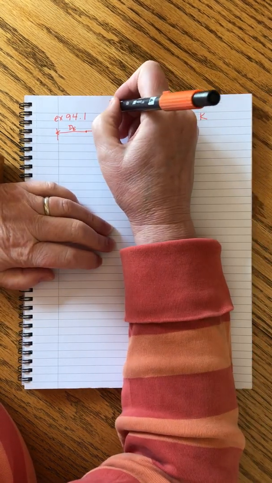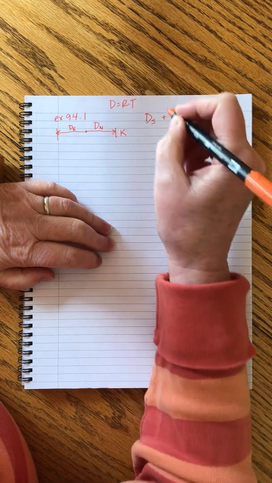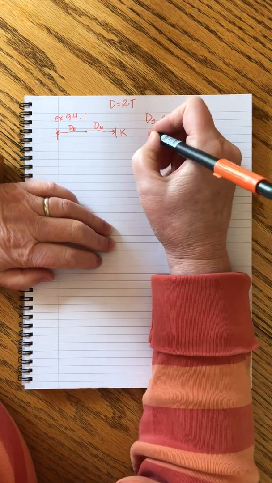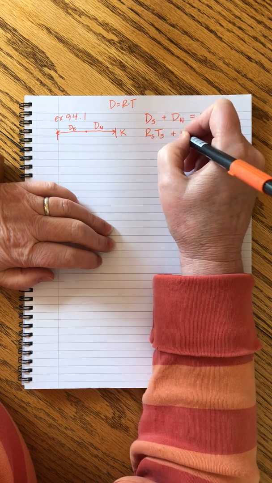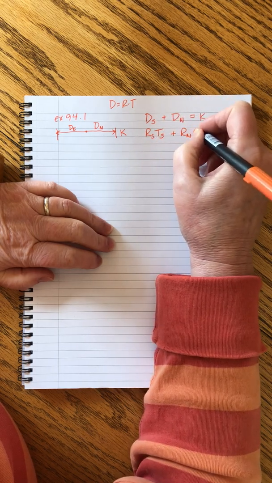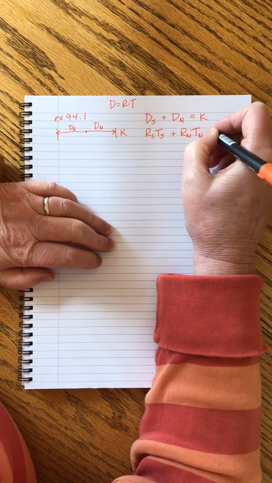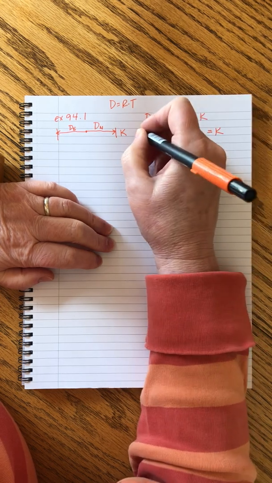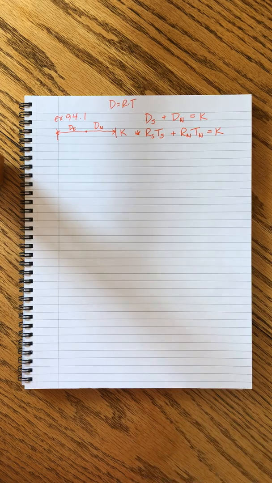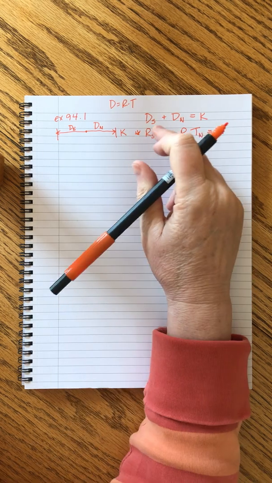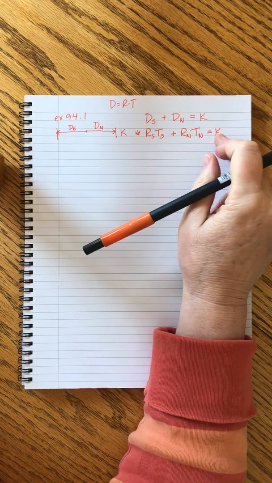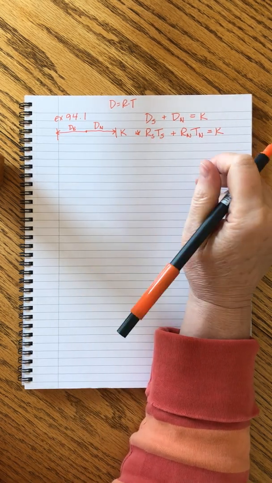I remember that distance equals rate times time, so I'm gonna blow this out. The rate of the southbound times the time of the southbound plus the rate of the northbound times the time of the northbound equals K. Once we get the R's and T's in there, we're good to go. And as you know from the lessons you've already done that allowed us to practice the mechanics of this, that's what it's supposed to look like, right?